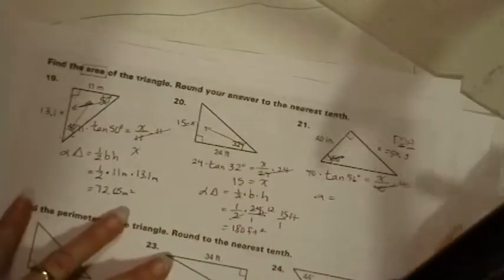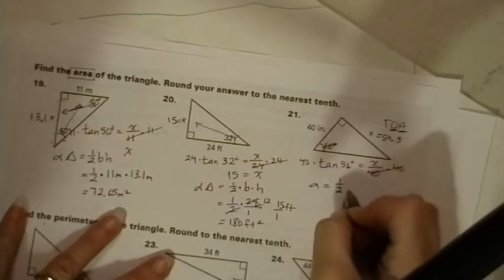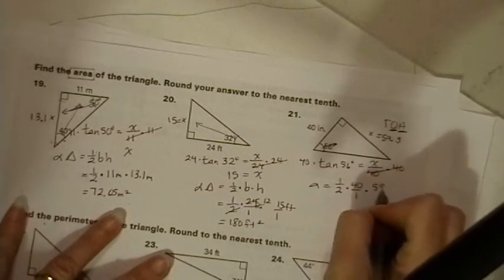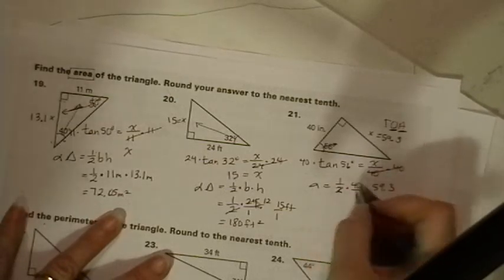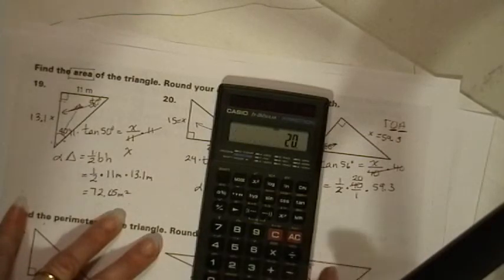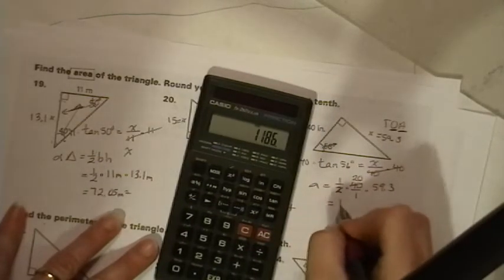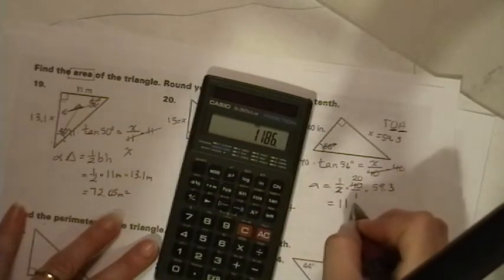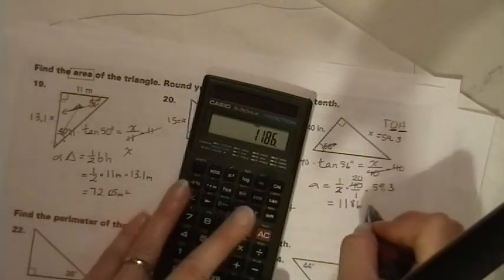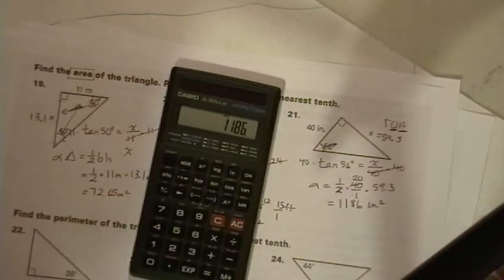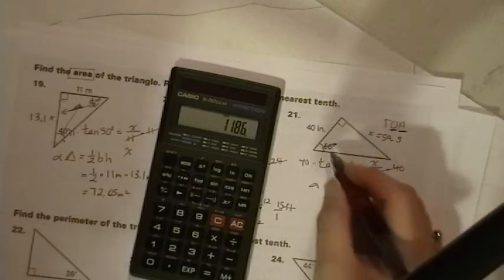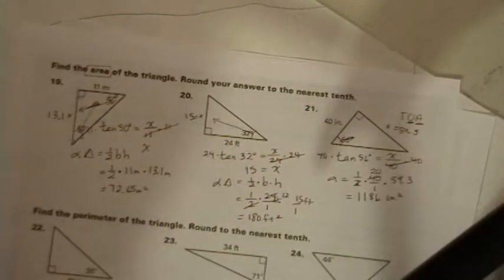Area is equal to 1/2 base 40 times the height 59.3, or you could use 59.3 as the base, and you can cancel out that 2 and you get 20 times 59.3 is 1,186 inches squared. Okay, don't forget to put in your square inches.